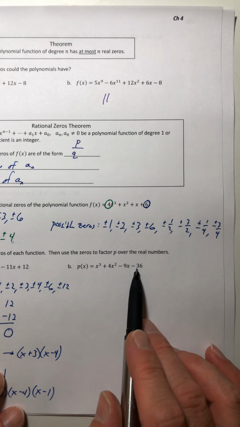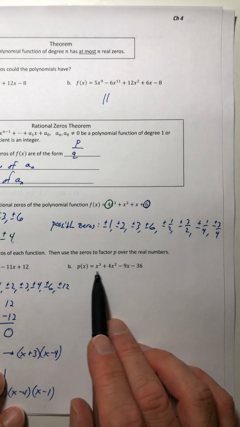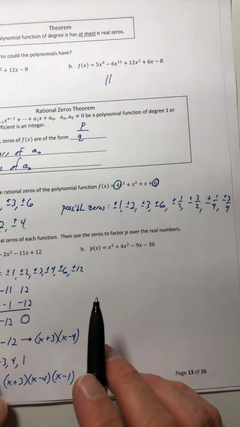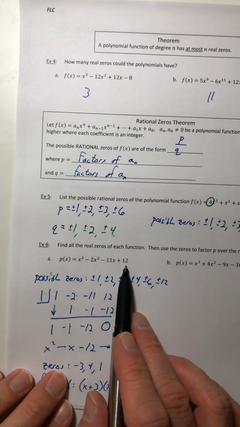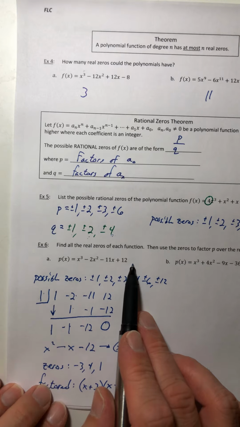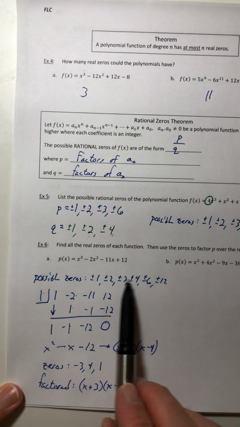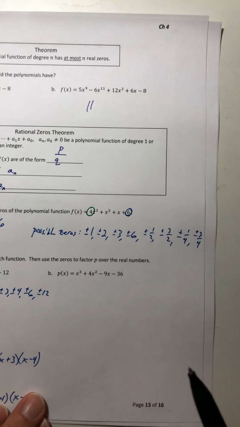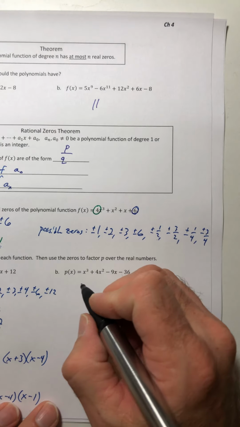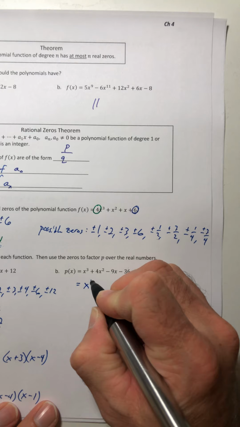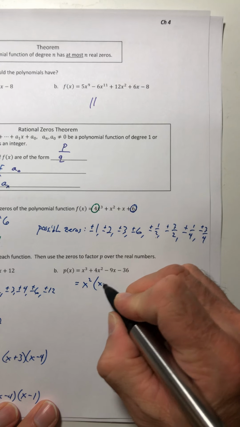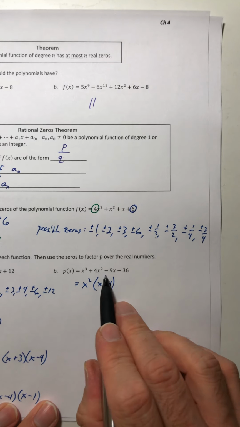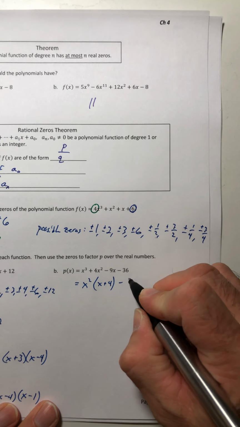So like this one, if this is totally factorable the way it is, unlike example A, which was not. If it's not factorable or you can't see how to factor it, you're kind of forced into this method. But if you can see that it factors, then just factor it. So I'm going to group it. I can pull out an x squared, and then I can pull out a -9.